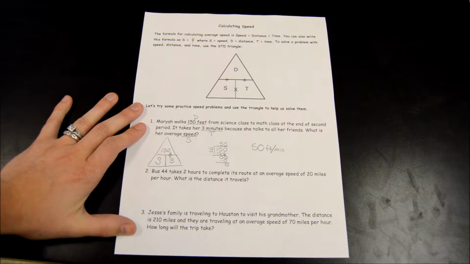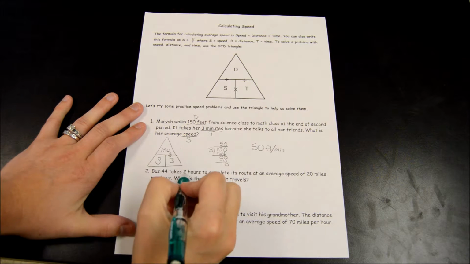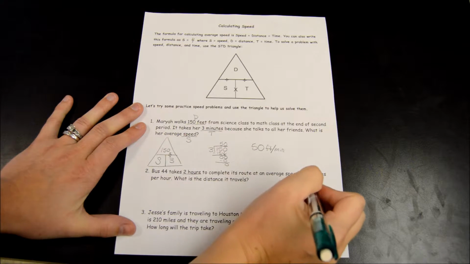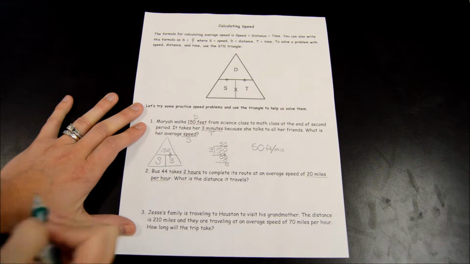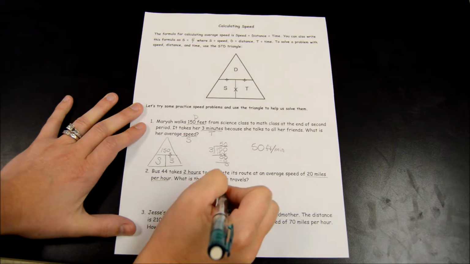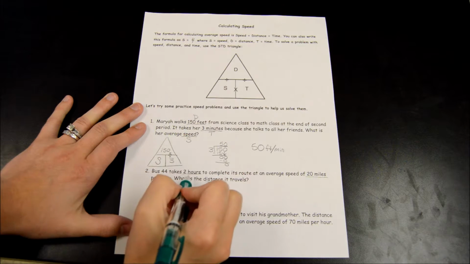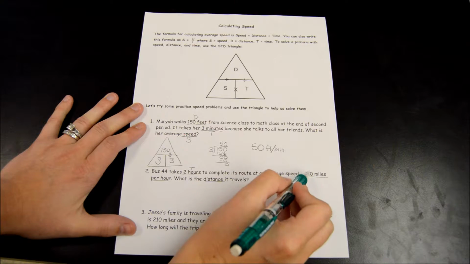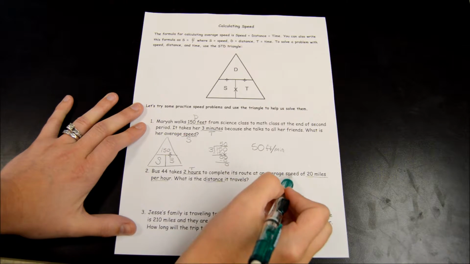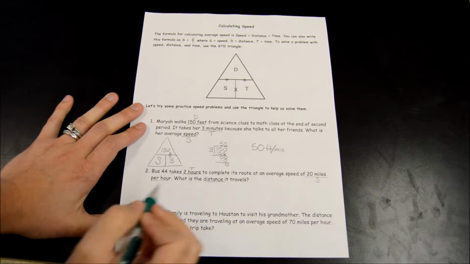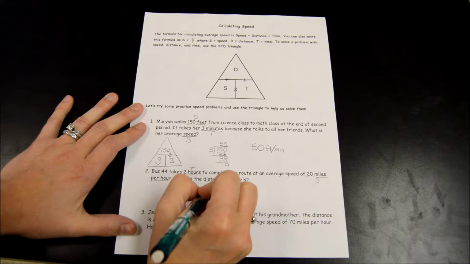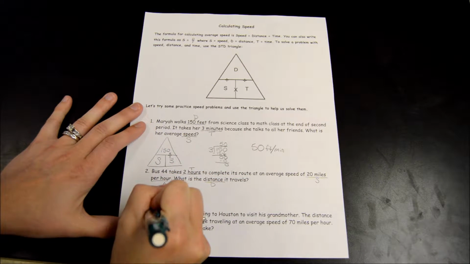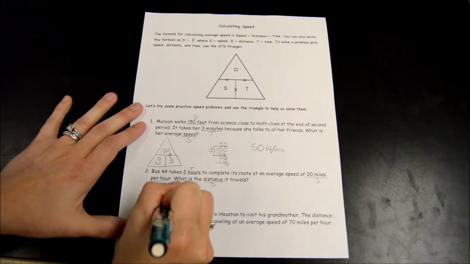Number 2 says bus 44 takes 2 hours to complete its route at an average speed of 20 miles per hour. What is the distance it travels? Okay, so 2 hours told us our time, and 20 miles per hour tells us our speed, and we're looking for distance. So we're going to create our STD triangle with the information we're given.